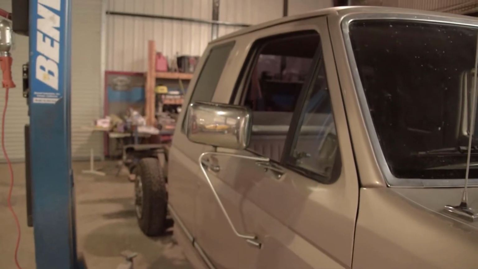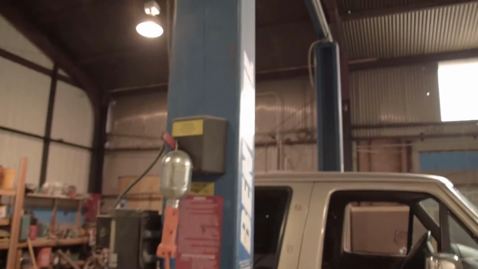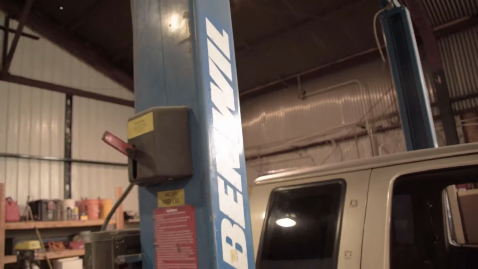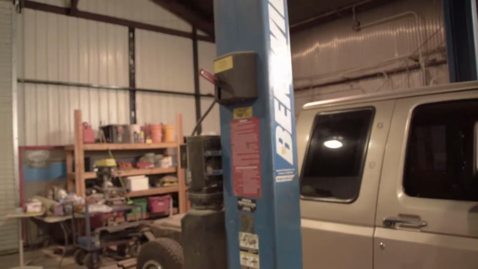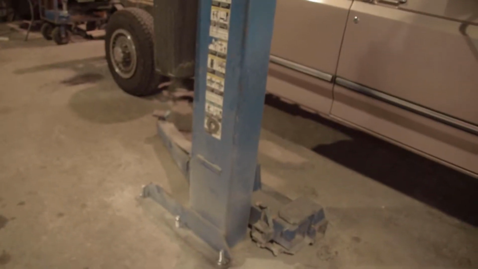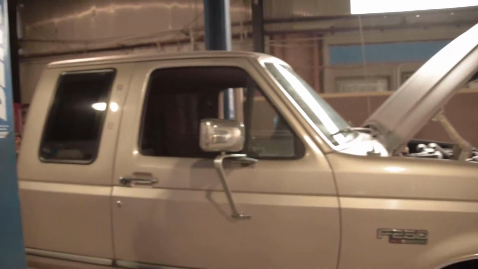He is paying me, but all right, the other thing that's going on is this lift. He just had it moved. They're finishing bolting it down. Then I'm going to have a lift in here for working on this stuff. That is going to be nice.